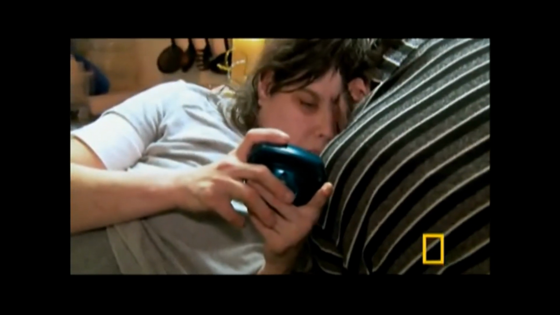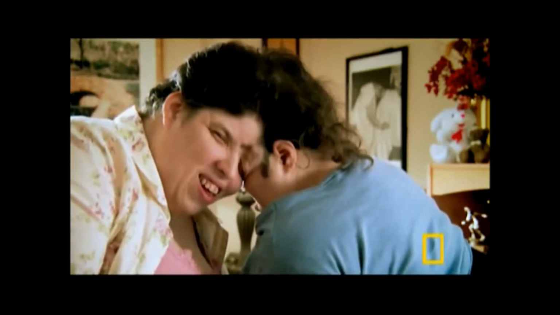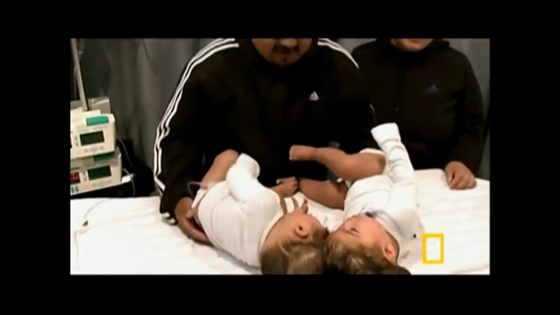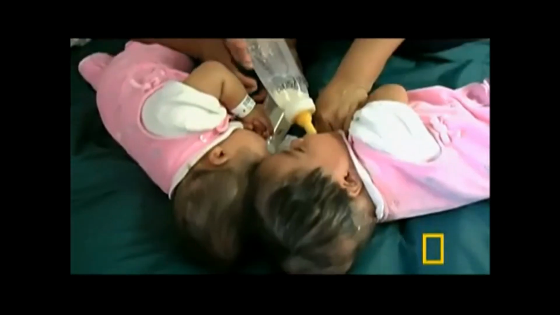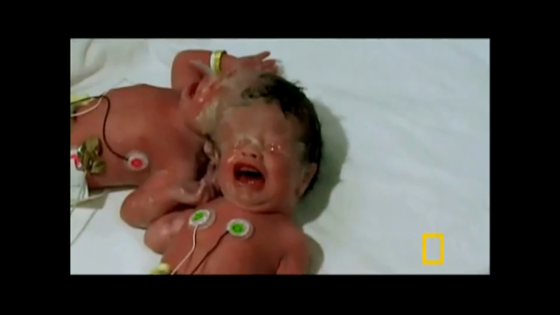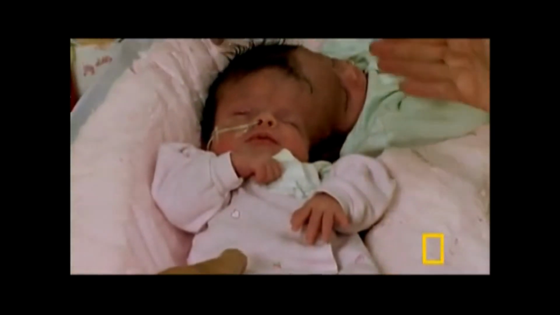We're so different that the only thing we have in common is that we love each other. That's about it. Long a source of interest and fascination, this rare biological phenomenon occurs in only about 1 in 100,000 live births. Of these, only 1 in 4 will survive their first day.